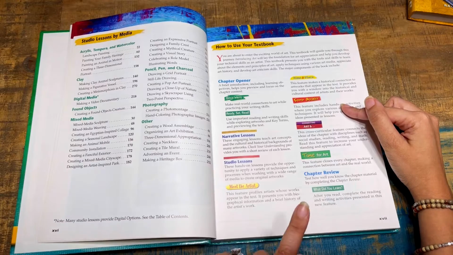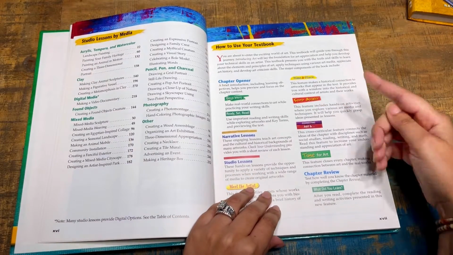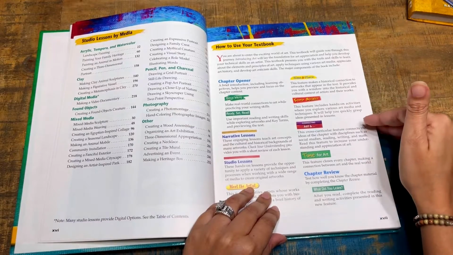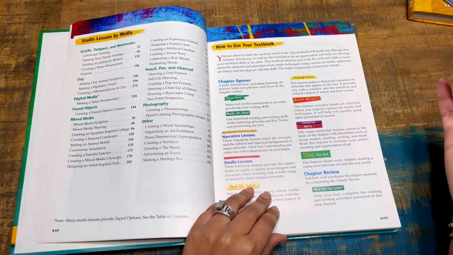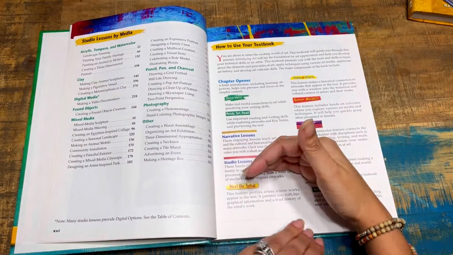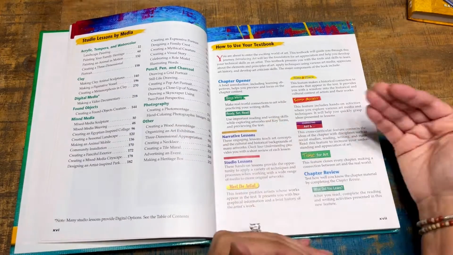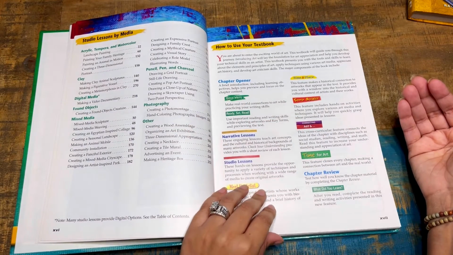Studio activities. So you have the studio lessons and then studio activities. This feature includes hands-on activities where you explore various art media and techniques. It will help you quickly grasp ideas presented in the lesson. So this one is more in depth, and this one is just these quick activities. Connection, so you'll connect to other subjects as well.